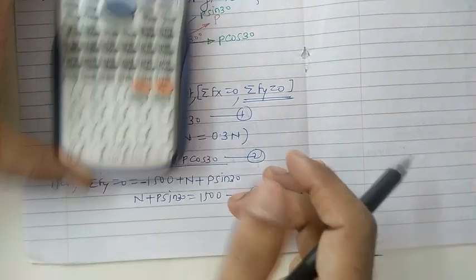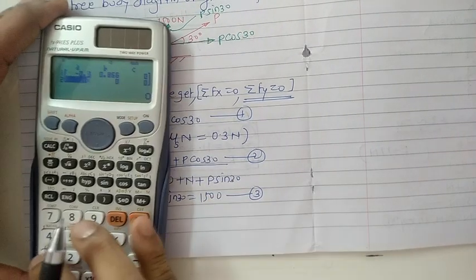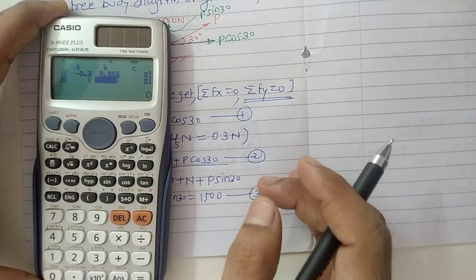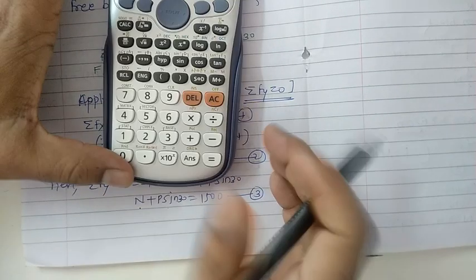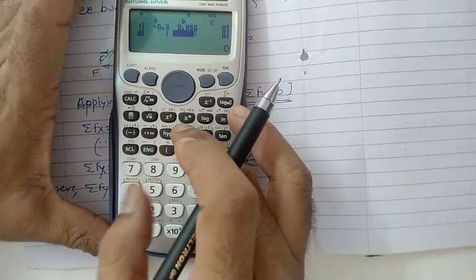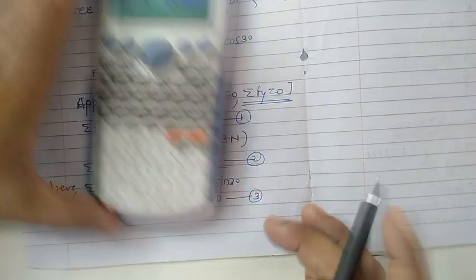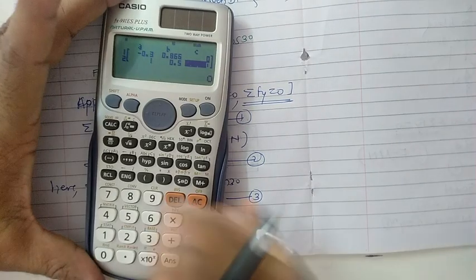The next one, the coefficient of this n with us is 1, so substitute n equals 1 here. Press the equal to button. Then next one, the coefficient of the P with us is sine of 30, so just substitute sine of 30 here. And on the right side of this one, 1500, this term with us is the constant term.